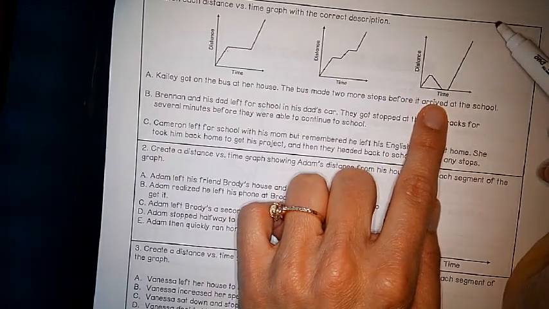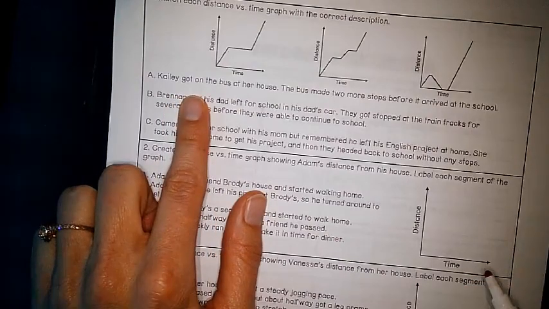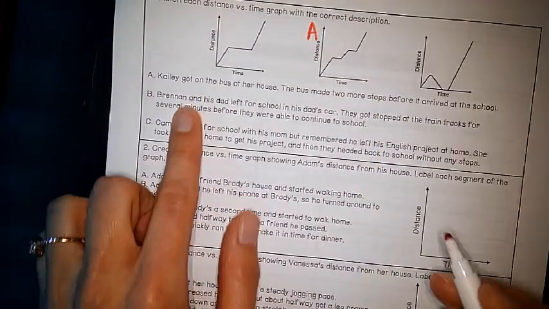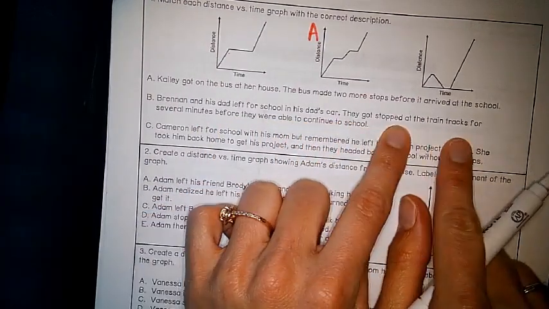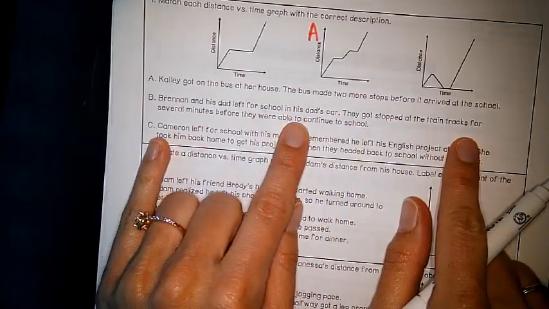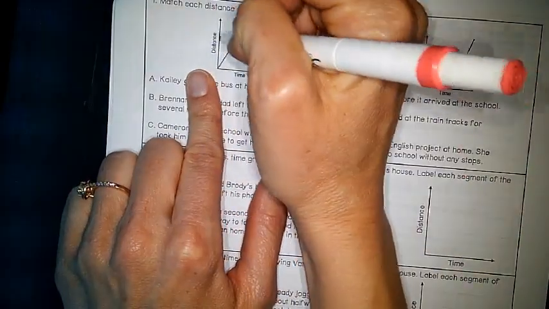Let's read the next sentence. Brennan and his dad left for school in his dad's car. They got stopped by the train tracks for several minutes before they were able to continue to school. This one or this one? B. B. This one? First one or last one? First, okay? Even though you know C, let's read it because I want you to see something.